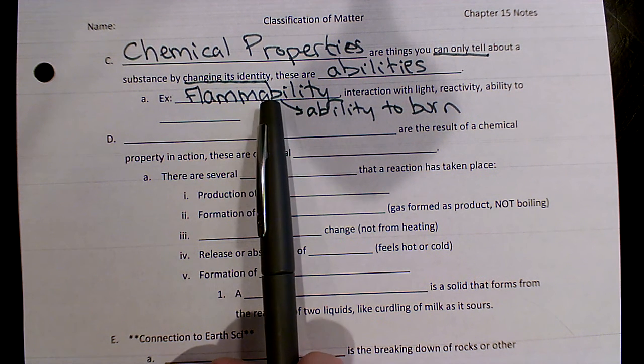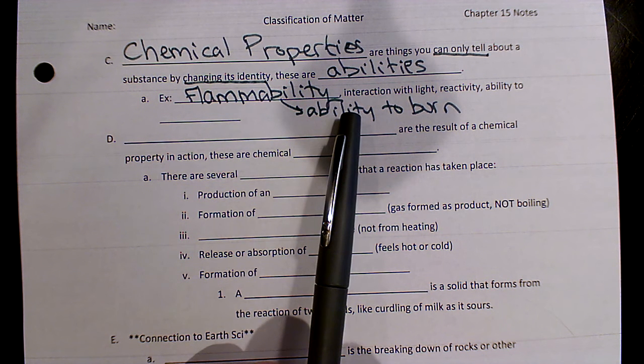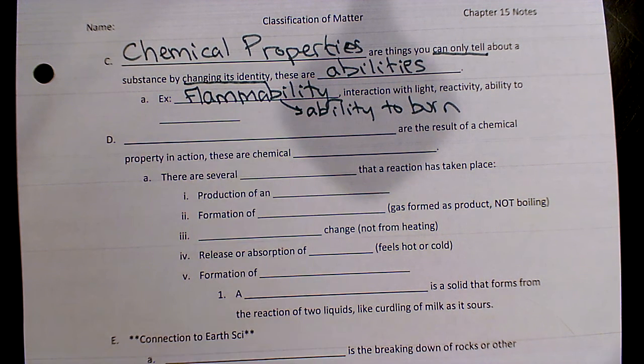The only way to know is to actually do the action, to try to burn the thing. If it burns, then it becomes something different. Burning is a chemical reaction.